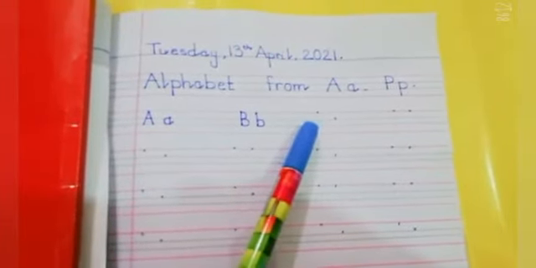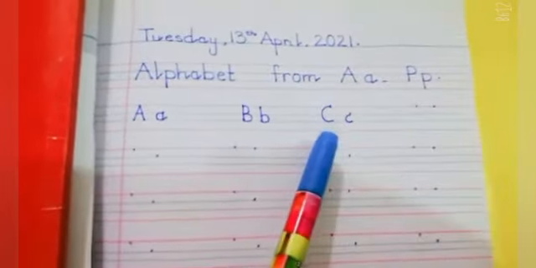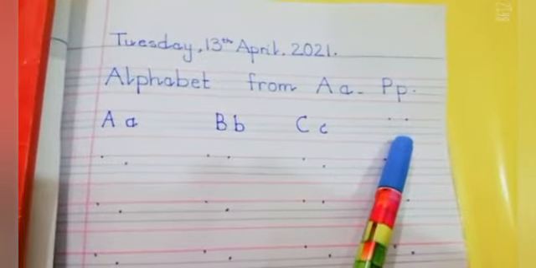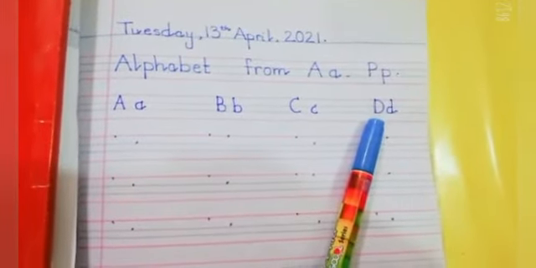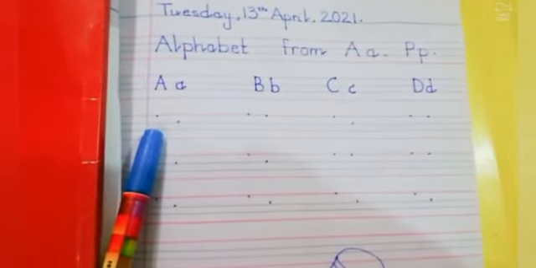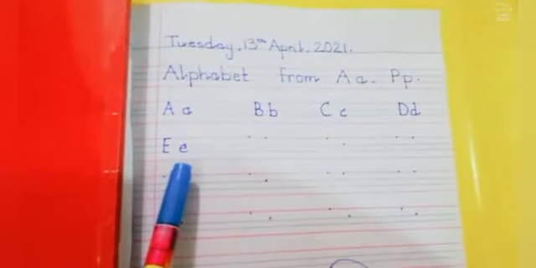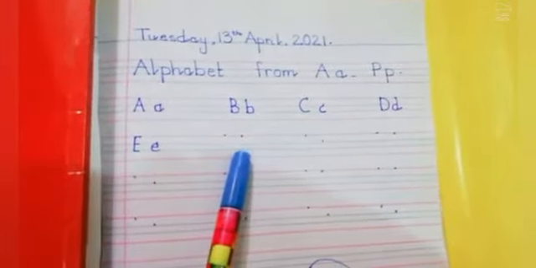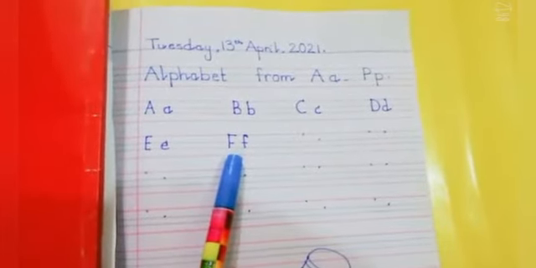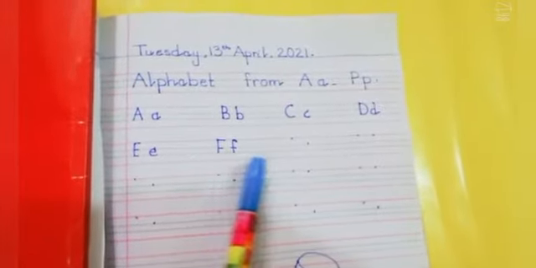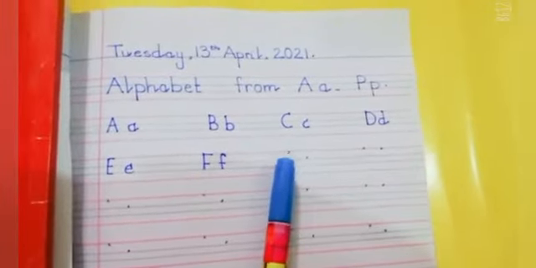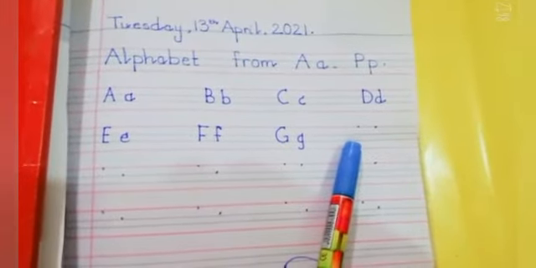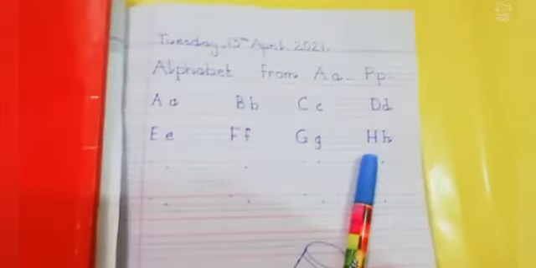Yes. Now, capital C, small c. Like this. Next, capital D, small d. Like this. Now, we will write capital E, small e. Yes. Next, capital F, small f. Like this. Next, capital G, small g. Like this. Next, capital H, small h.